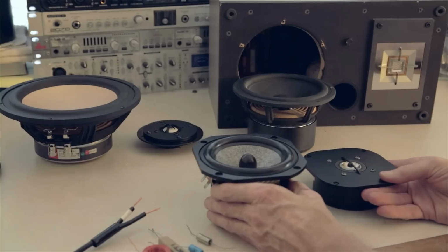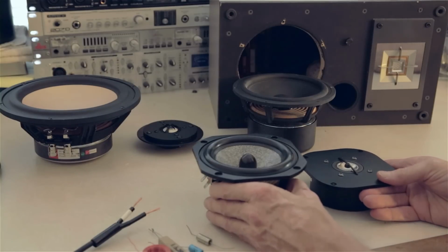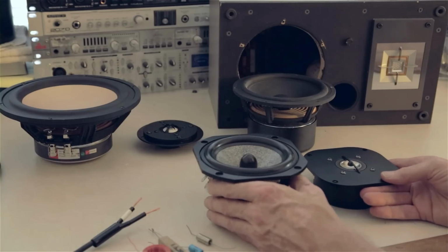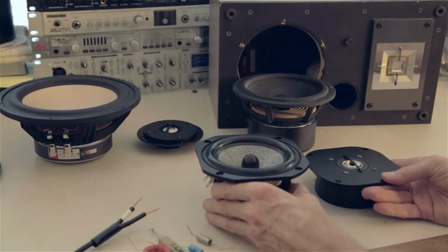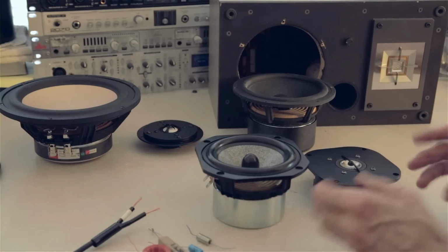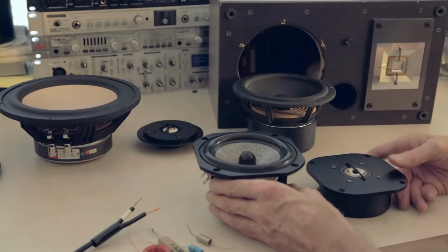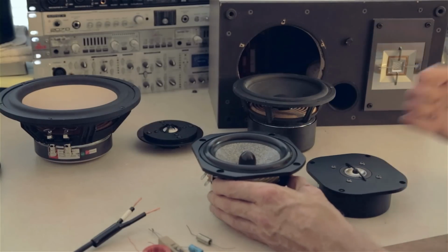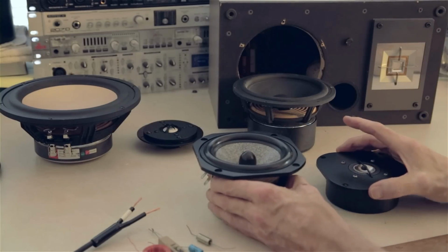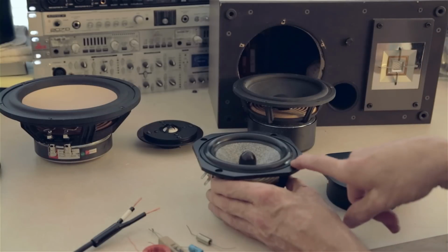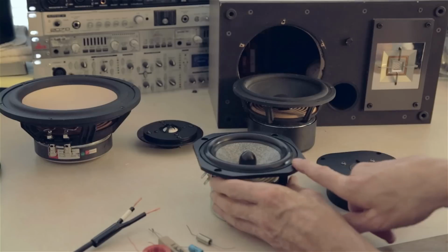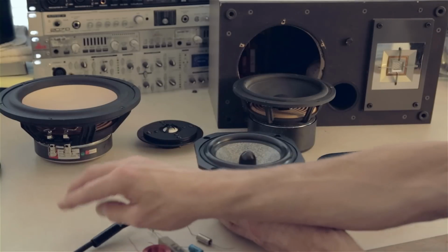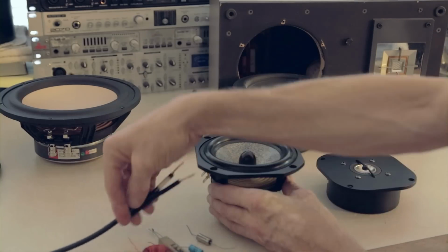So let's talk about active crossovers just a little bit. I don't want to spend a great deal of time on the active because I don't know how many people are going to be doing that, and I've covered active crossovers in a bunch of videos. But I want to introduce the idea a little bit. So in an active system, we're doing the very same thing. We're getting these two drivers to work together. But we're putting that crossover in before the amplifier, before the signal comes in to the speaker cable.